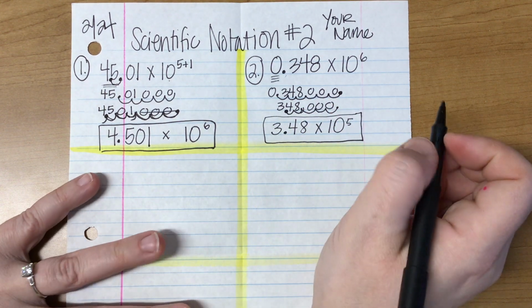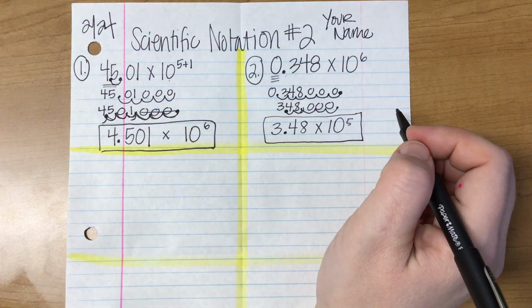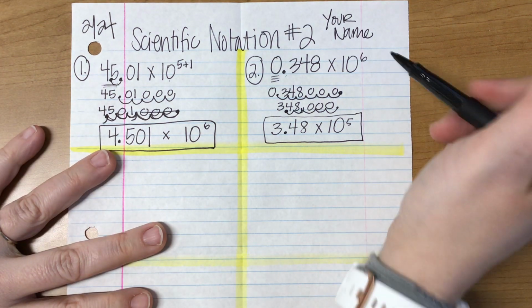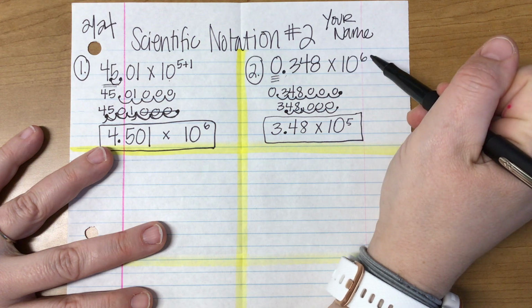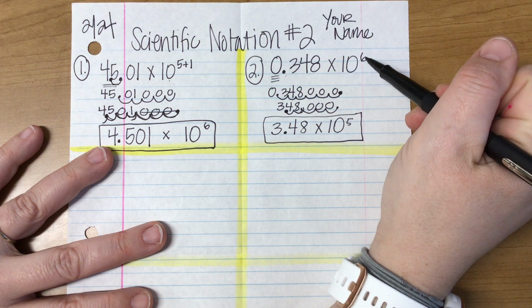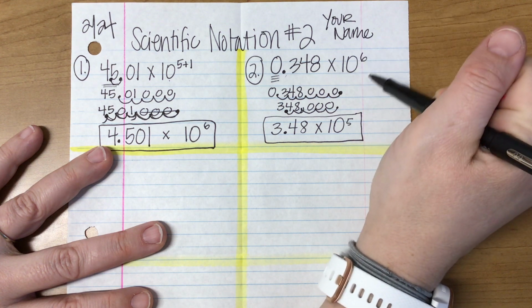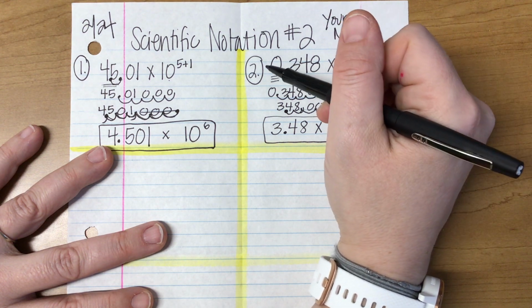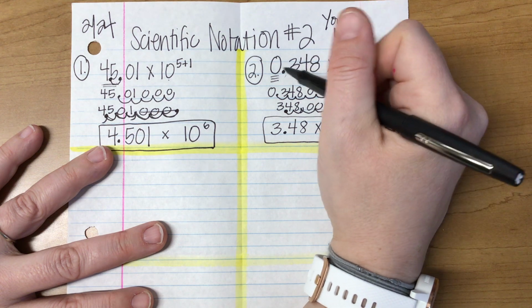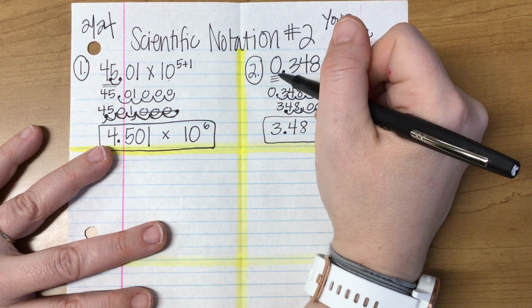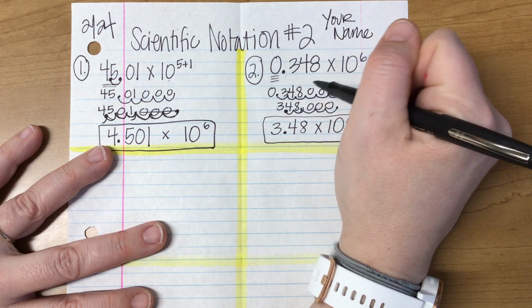Now there's a shorter way of doing it. If you recognize this should have been a big number, right? Because, or not should have been, it is a big number. So that means I went boop, boop, boop to the left, but I got too excited. I did one too many. I shouldn't have gone in front of the 3.